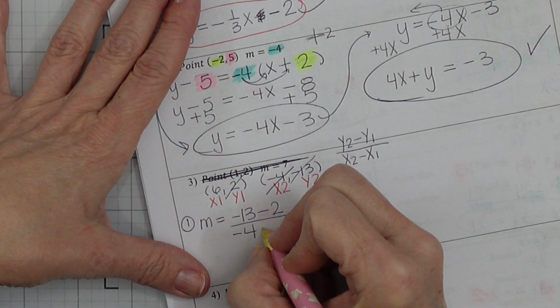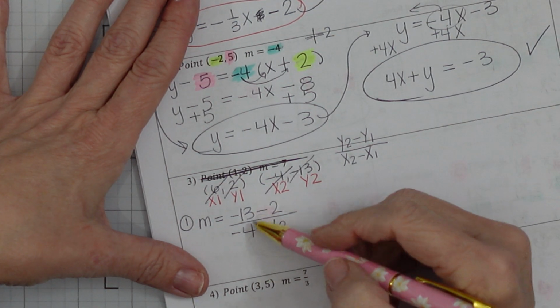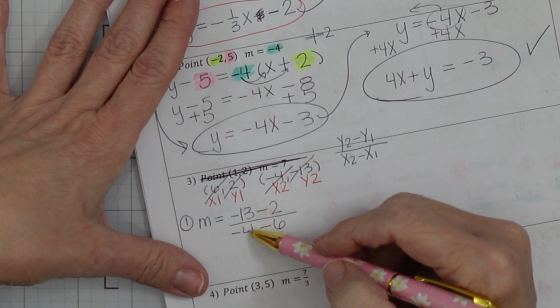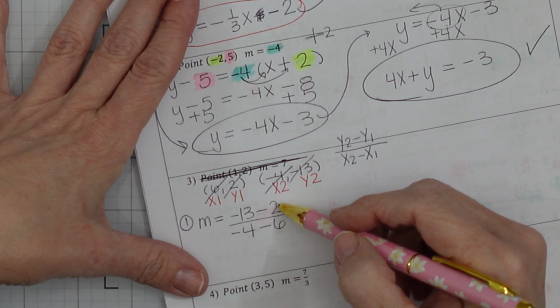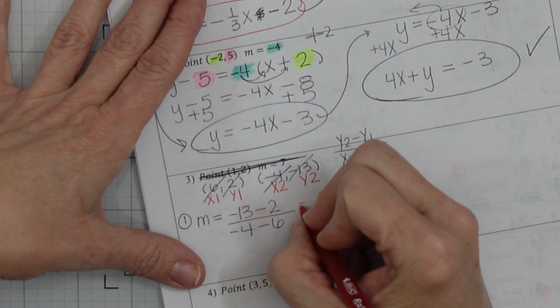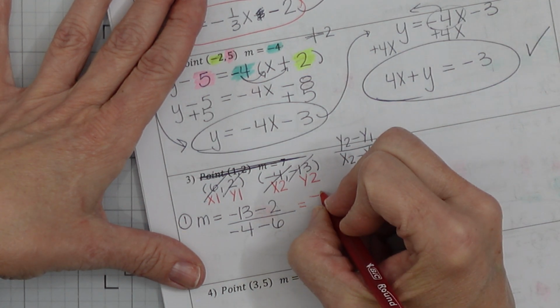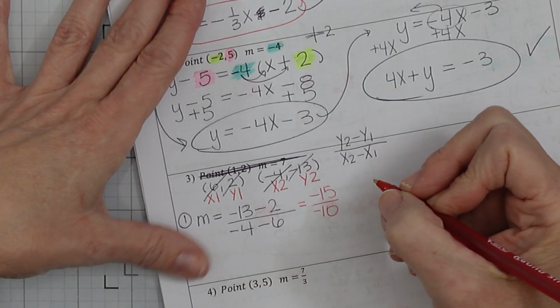And then I need minus 6. Okay? By the way, negative 4 and negative 13 are stacked vertically, and they're right here. 6 and 2 are stacked vertically. They're right here. So my slope is going to be a negative 15 over negative 10.